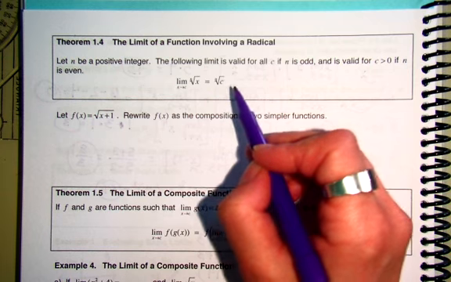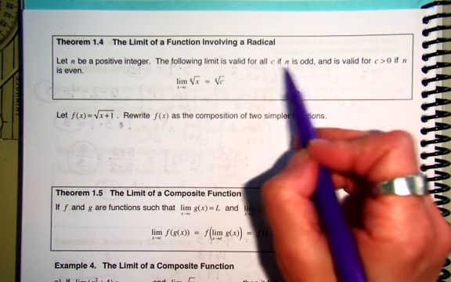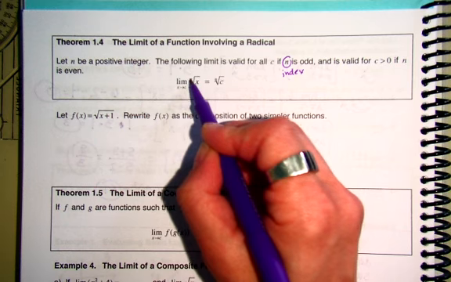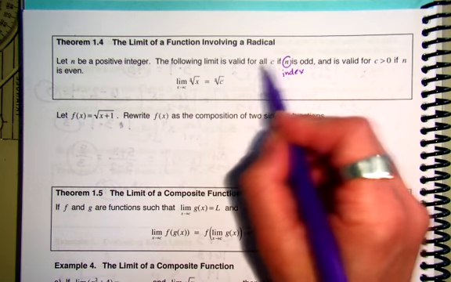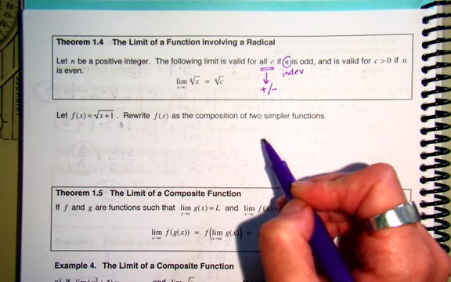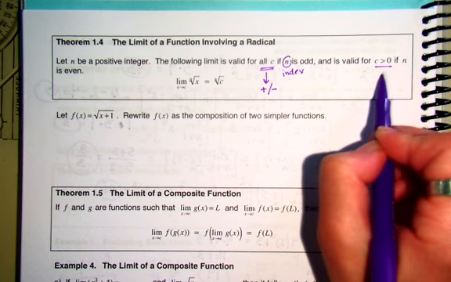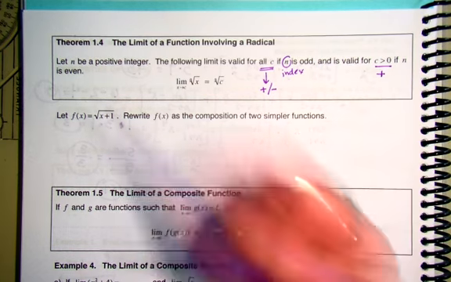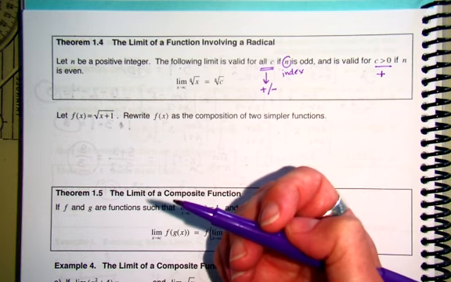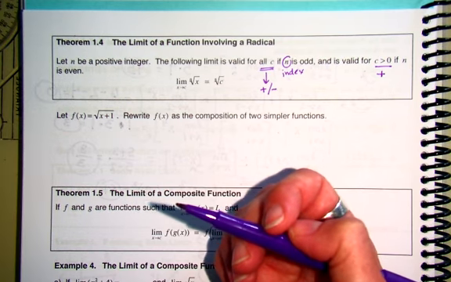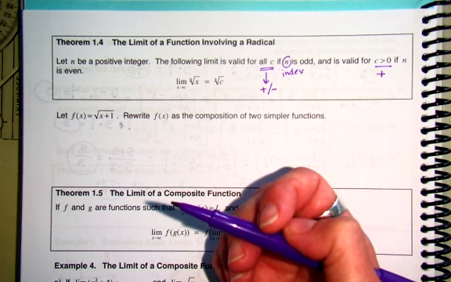So if my n is odd, that's my index, the nth root, then I can use it for any c, positive or negative. It's only going to be valid for positive c's if n is even, right? Because you can't take the square root of a negative. We don't want to deal with complex numbers here, okay? So we can only take the square root of positive numbers, the fourth root of positive numbers.